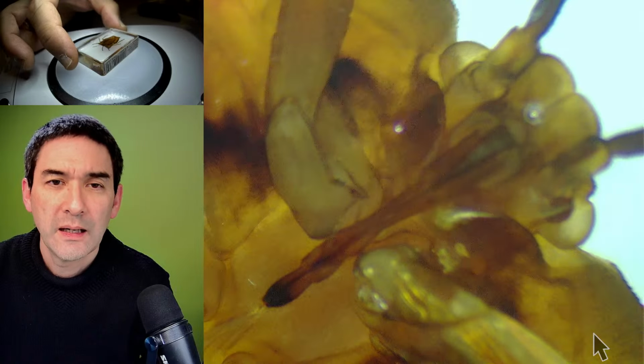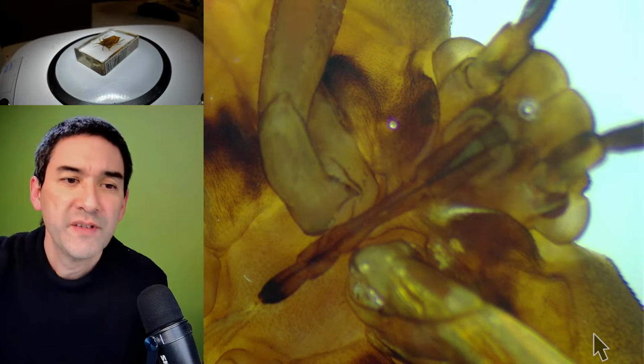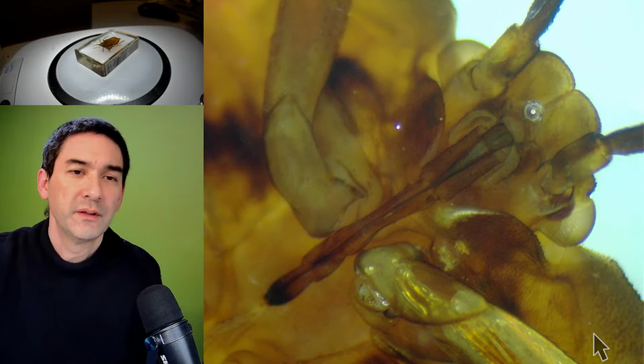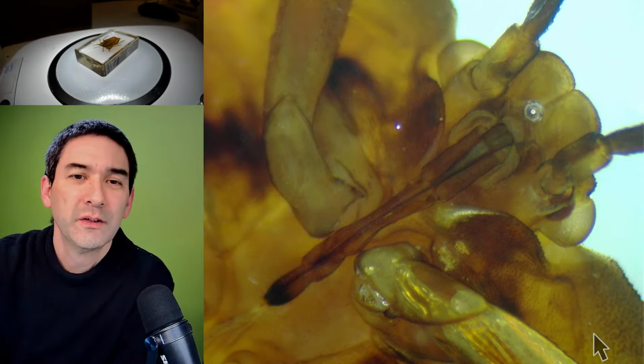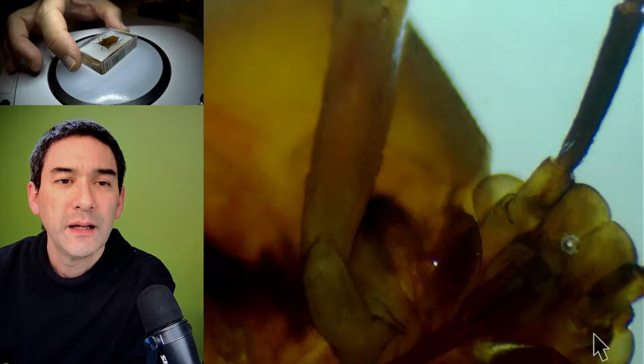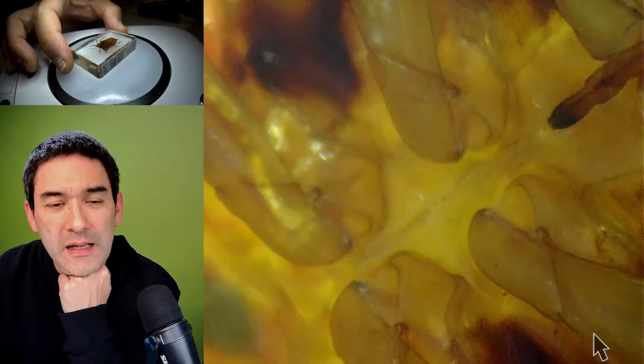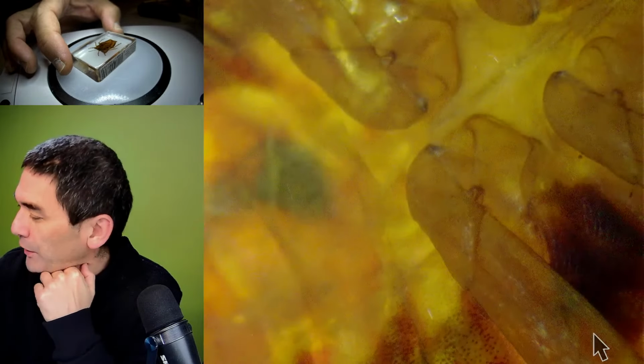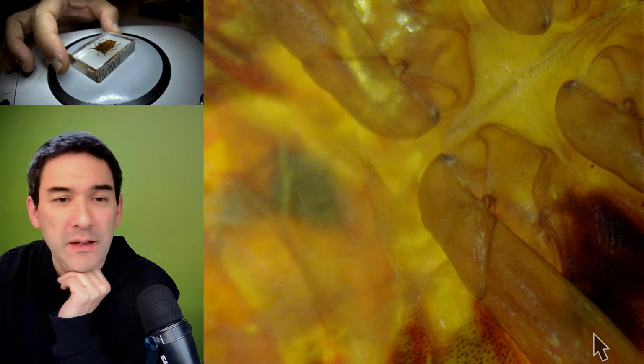Okay. Look, nice mouth parts visible. The trunk. And that would of course be completely avoidable if we had maybe a glass plate glued on top.